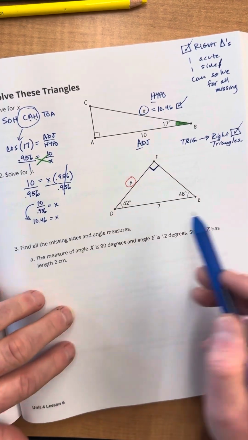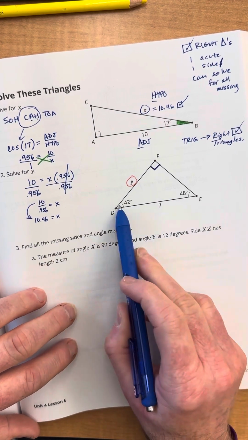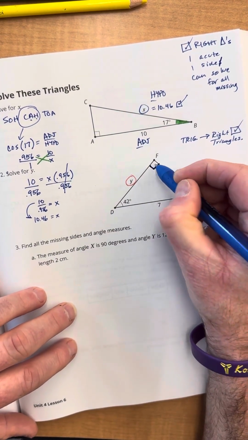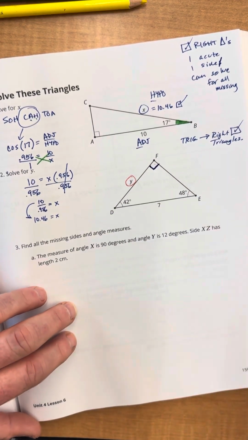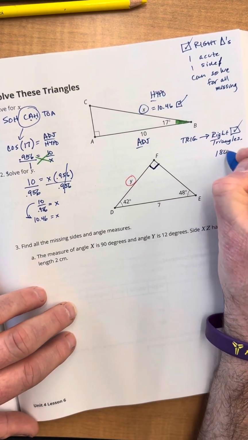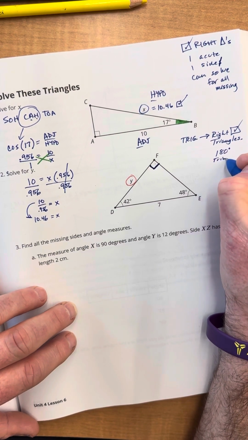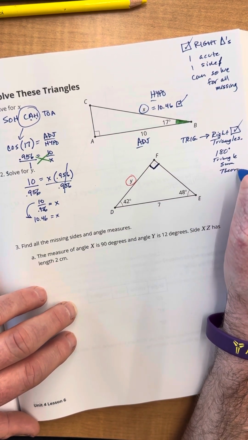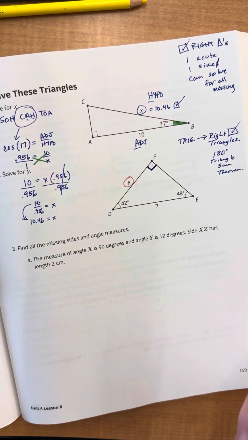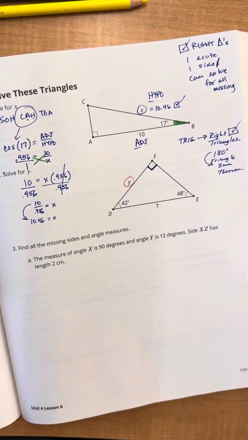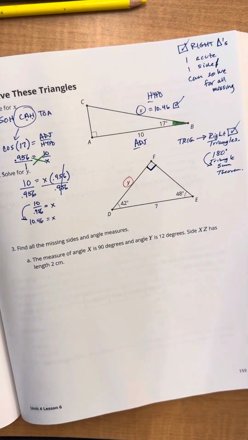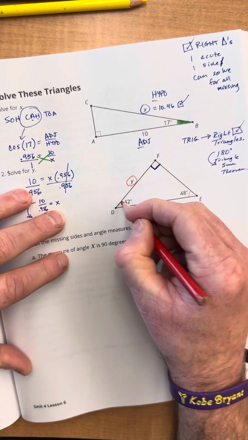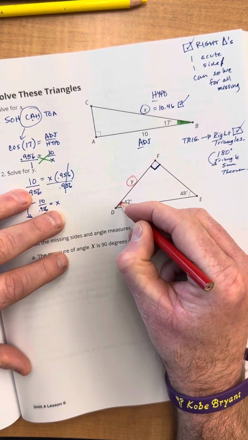Now, why is this 90? Because these two add up to 90, and all three add up to 180. So 90 plus 42 plus 48 will equal 180. That's the triangle sum theorem. They all add up to 180. Okay, so let's go 42. Oh, my red, almost forgot.